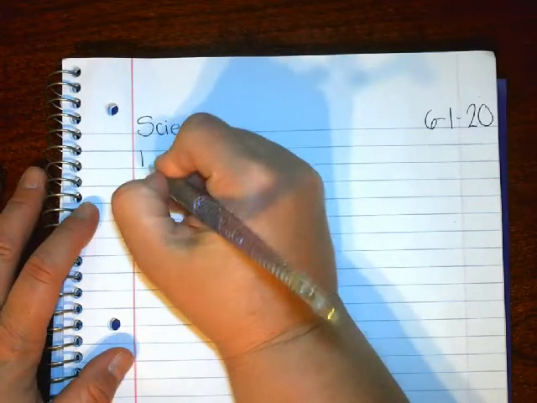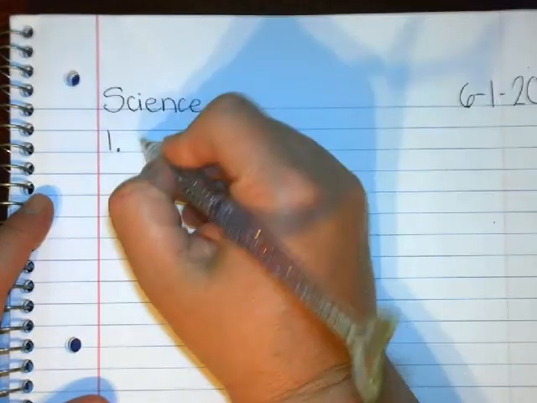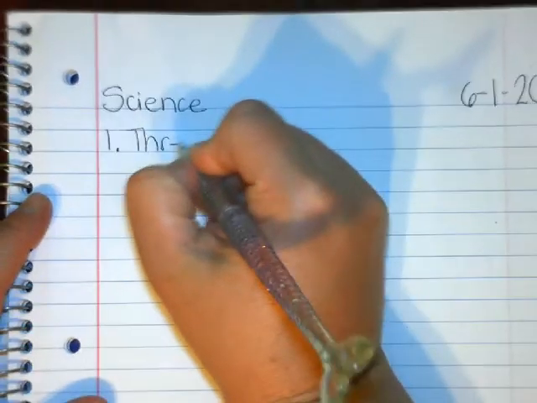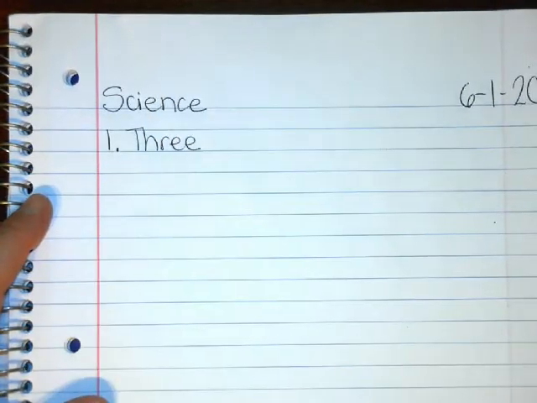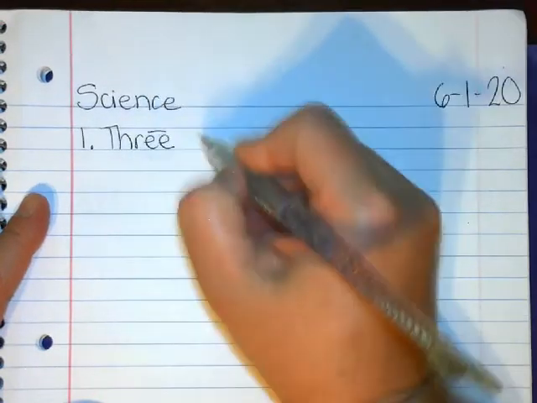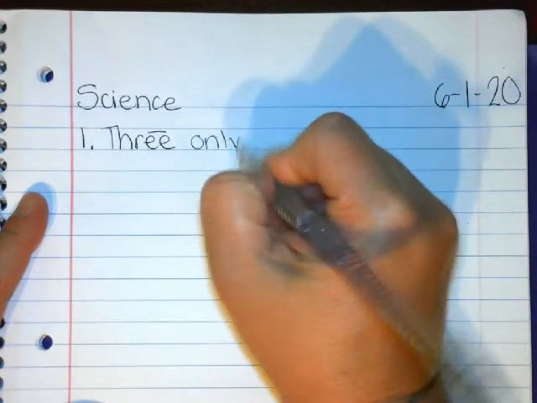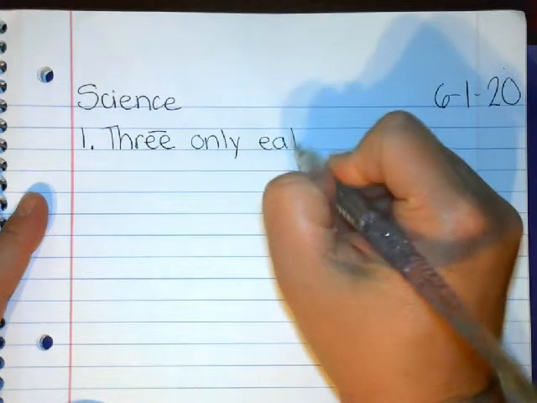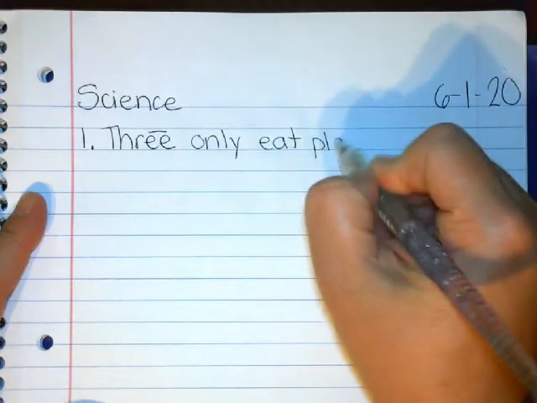Okay, we're going to write that down for number 1. We'll get some spelling and writing practice while we do our science as well. 3 only eat plants.